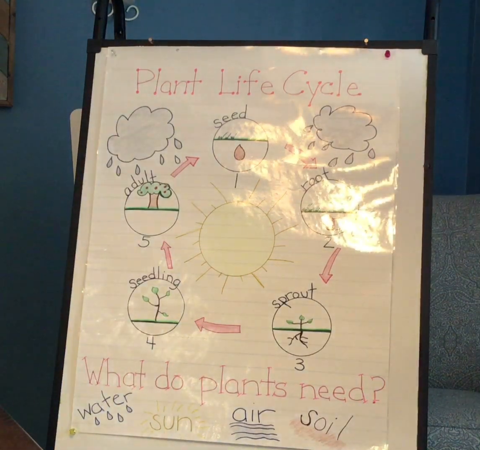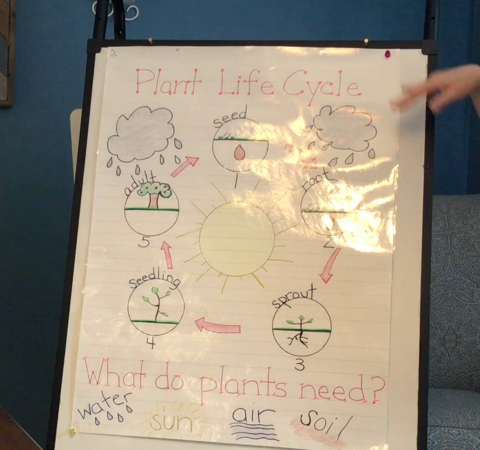So boys and girls, today we're going to be learning some more about plants. The other day we learned about the different parts of a plant: the seed, the stem, the leaves, the flowers and the petals, and the new seeds that keep the plant growing. And today I want to talk a little bit about the plant life cycle.